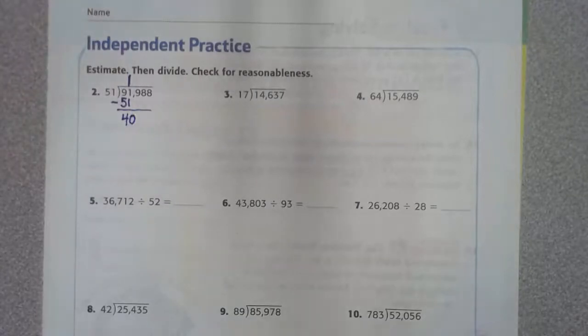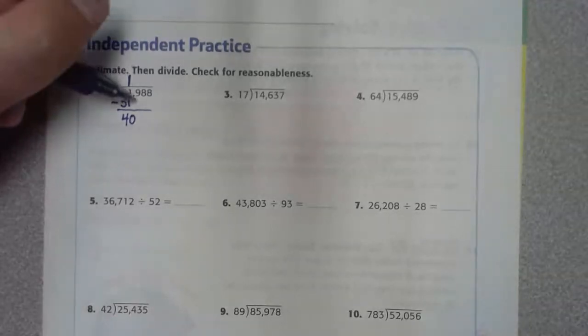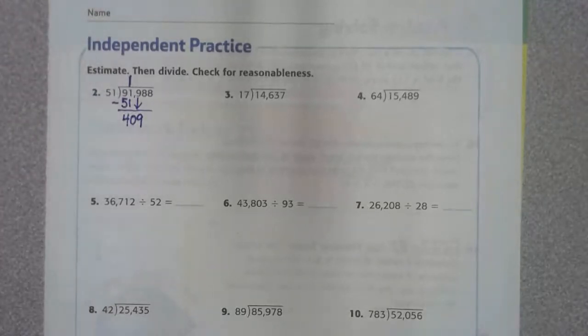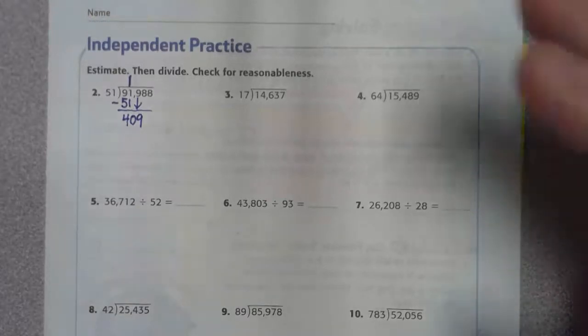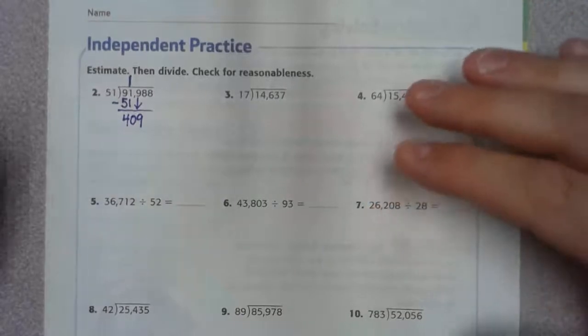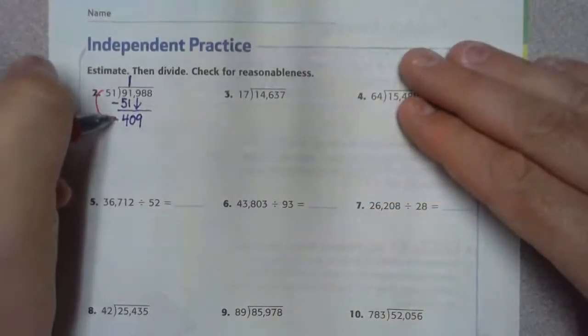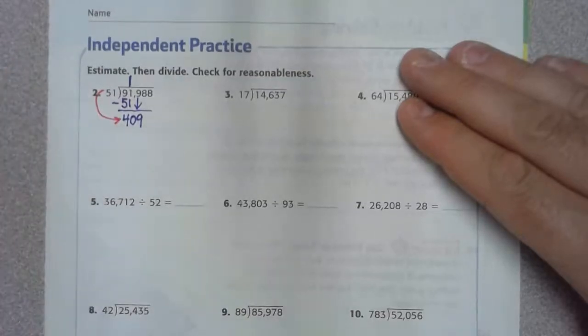40. What's my next step now? After, because again, we've repeated this a million times. Maddie, bring down our 9. Now, I bet this is where Maddie is kind of like, you got to be kidding, right? I can sense it. So Maddie, we start the process over again on the board. We divide. So we say 51 goes into, or 409 divided by 51.